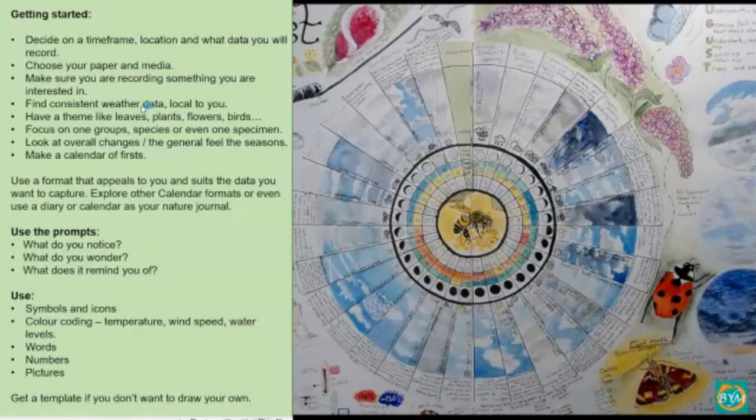If you get stuck about what to put in your journal, go back to the prompts that we always use, which are, what do you notice? What do you wonder? And what does it remind you of? So as well as thinking about the data, we can also think, how are we going to show that?